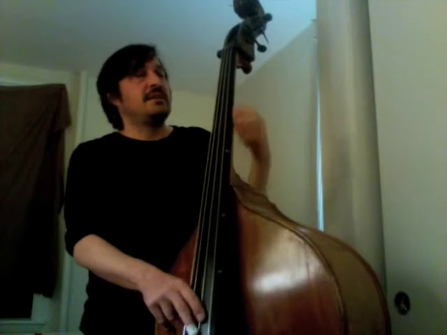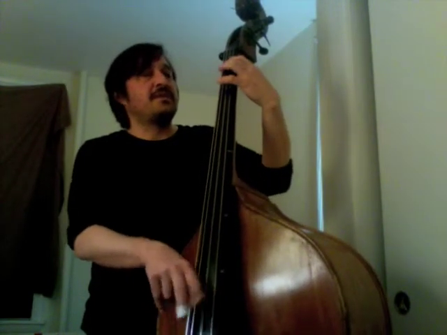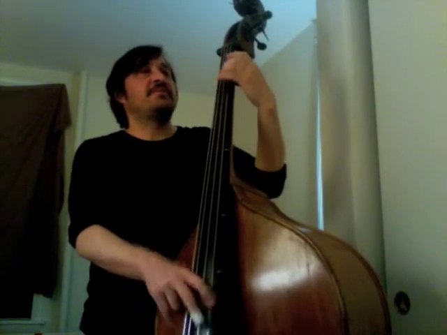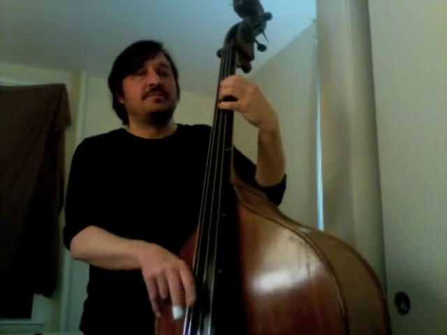We could also transpose just ascending by the cycle of fifths like this: D minor 7, G7, C minor 7, F7, B flat minor 7, E flat 7, A flat minor 7, D flat 7, etc. through the cycle of fifths.